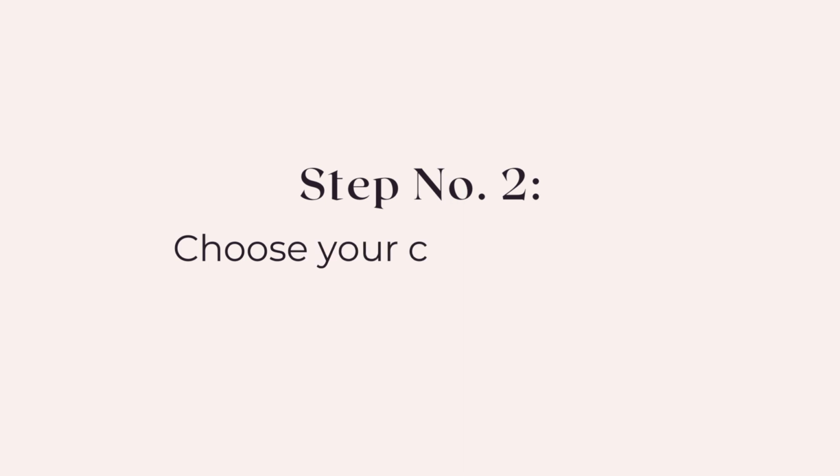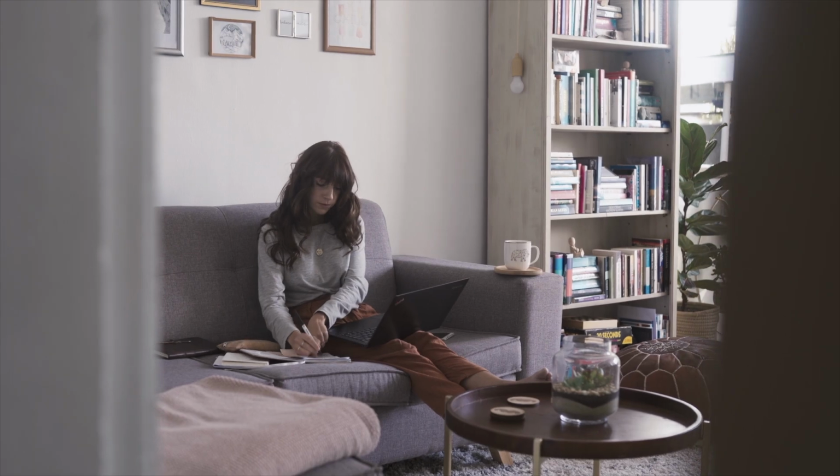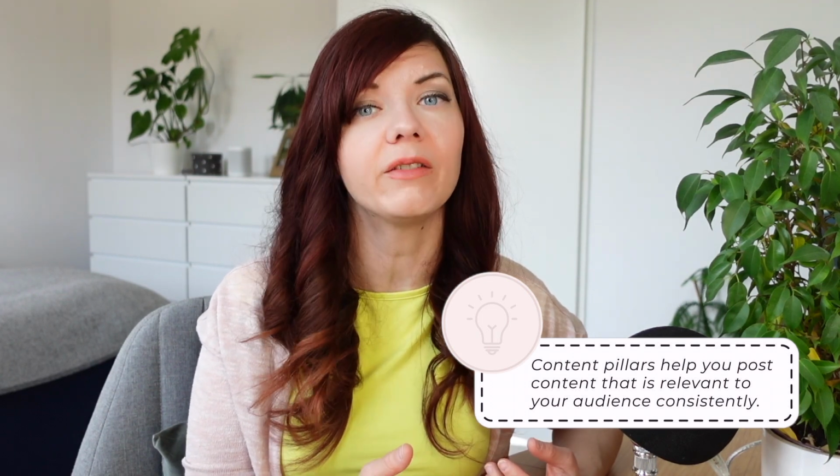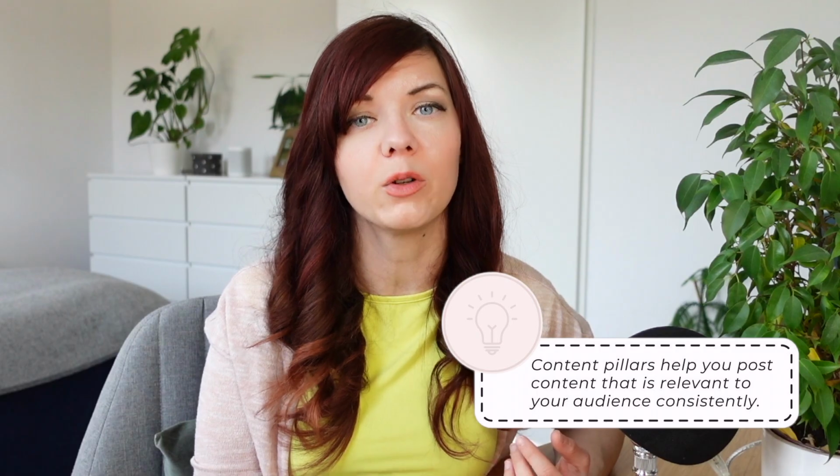Then it's time to move to the second step: choosing your content pillars. Once you draw up your client personas and know what problems they are dealing with, you can start thinking about content pillars. First, briefly about what content pillars actually are. You might have heard this term before, as it's pretty much everywhere in content marketing these days. And for a good reason. Content pillars are really helpful to make sure you are posting content that is relevant to your audience and that you can post consistently.